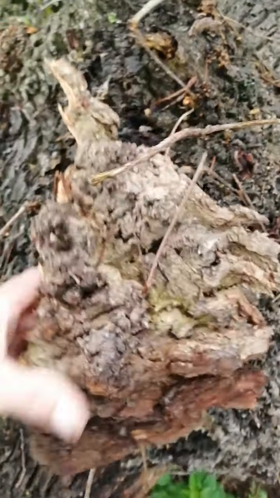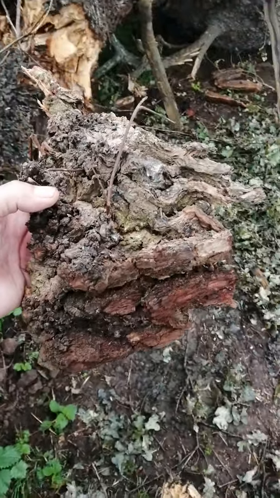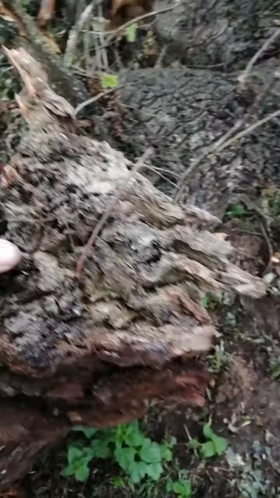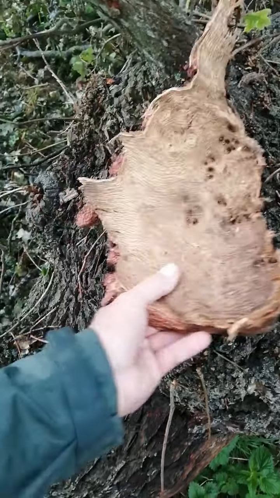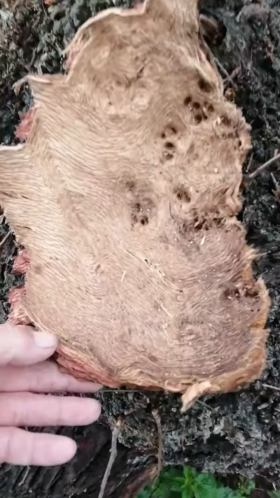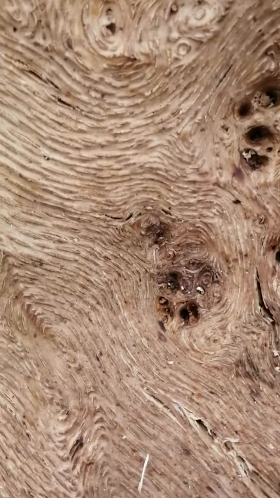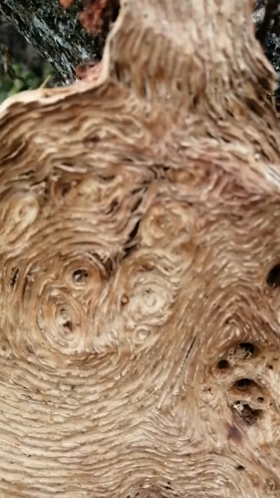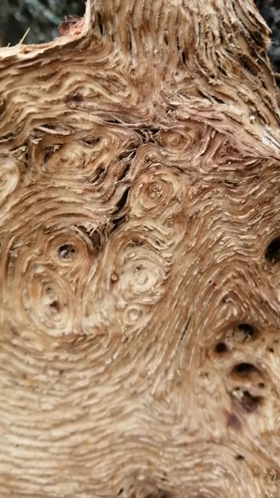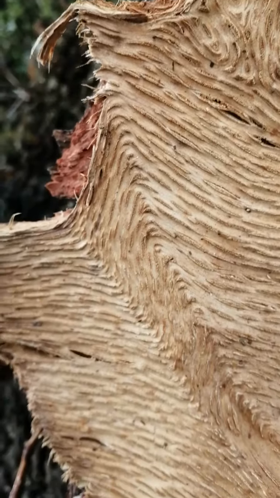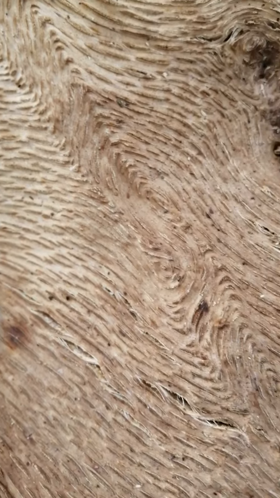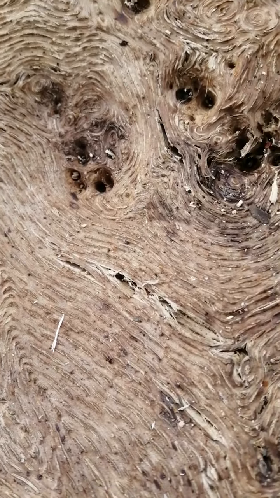But look at this then, guys, I'll show you. Have a look at this. So here's a piece of bark. Here's a piece of oak bark, which I found on the floor there. And if I turn it over, look at that. Can you see the shapes in there? These are tubes. Look at that. These are called phloem tubes.